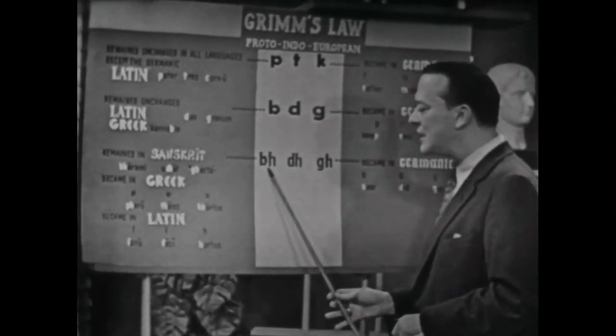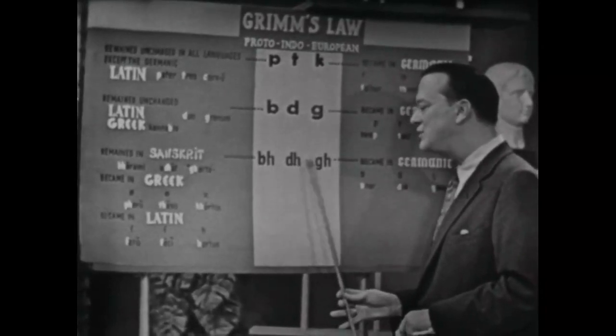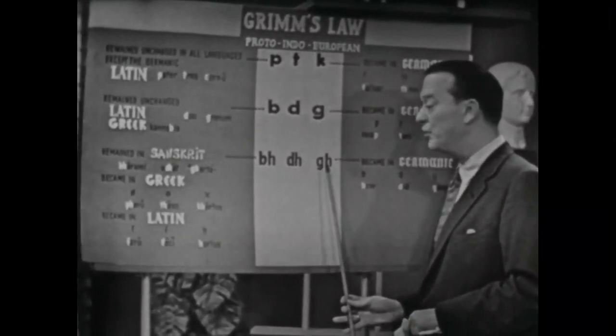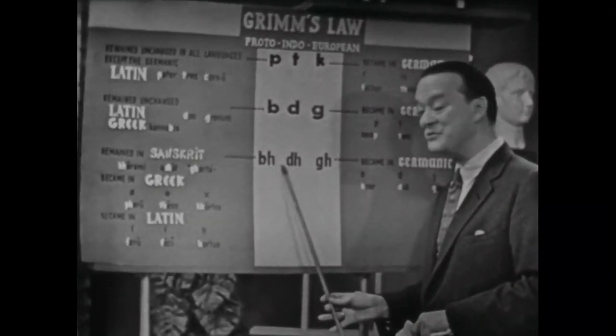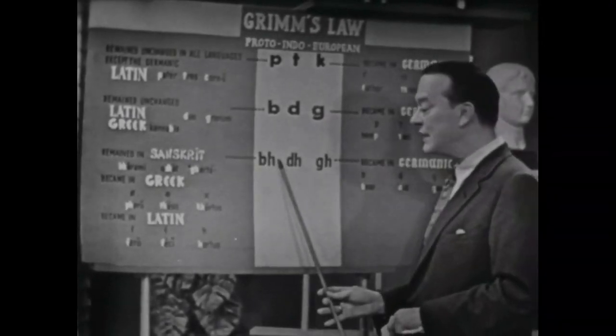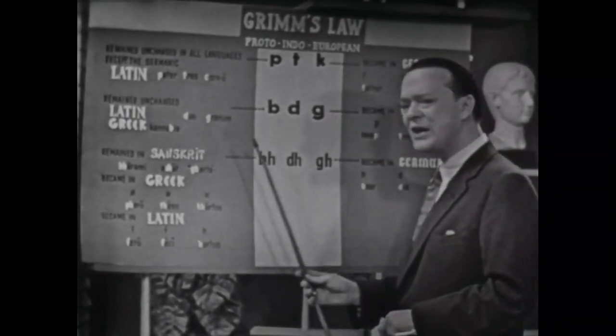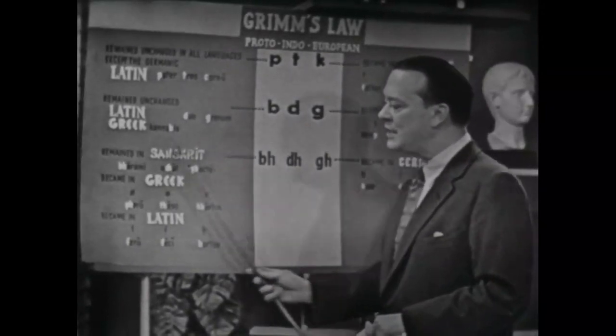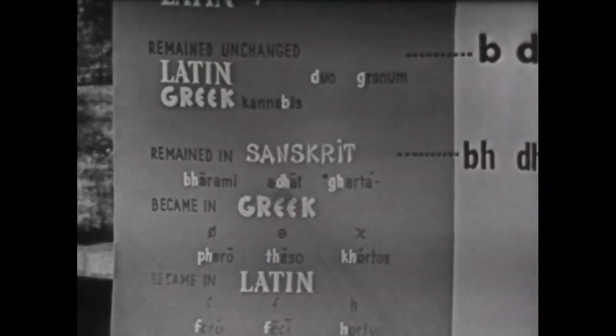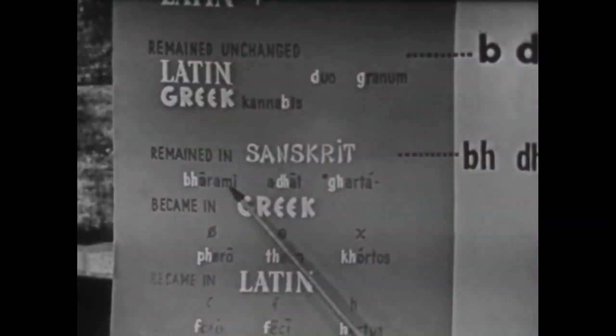Then they found that the sounds reconstructed as BH, DH, and GH, and we don't know how these were pronounced, or what actual sounds these writings represent, change systematically in all the languages. Sanskrit shows BH, DH, and GH: bharami, the word meaning I carry, adhat, he did, and ghrta, the word for garden. Actually, that doesn't exist in Sanskrit; we've reconstructed it here and put a star on it.